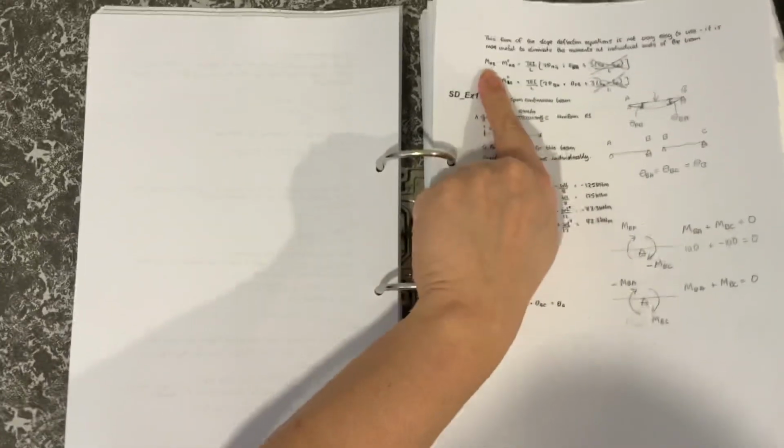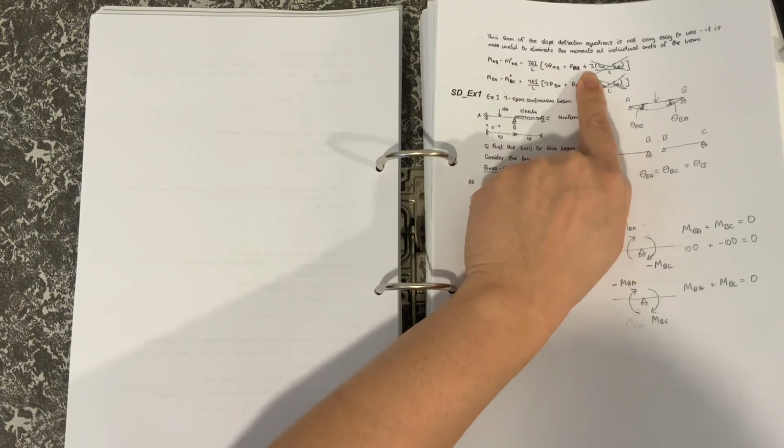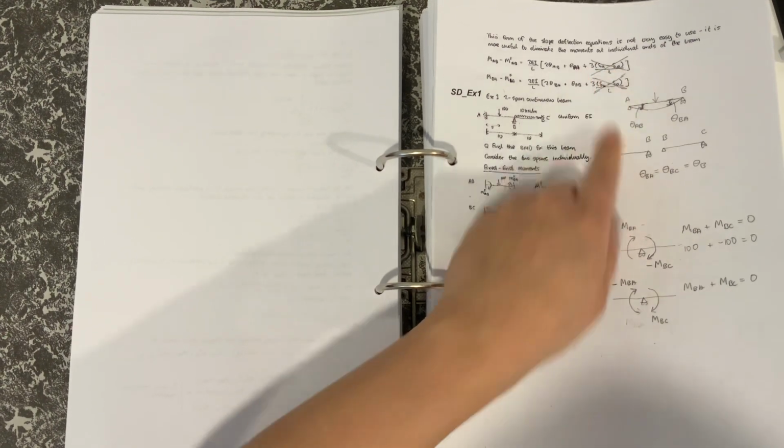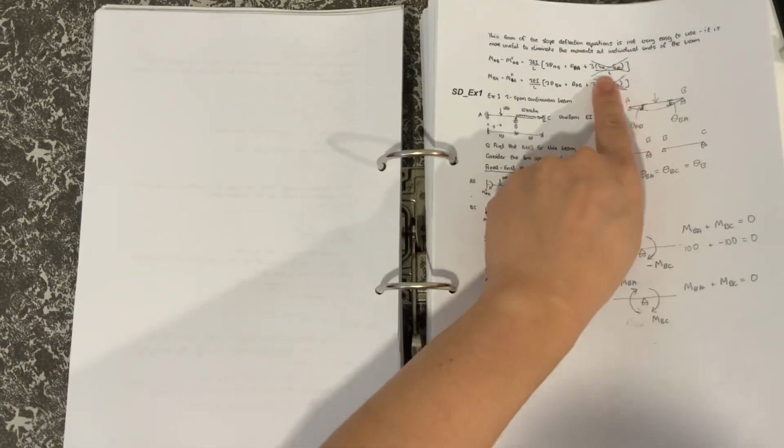Let's go back to here, and we can see this formula here, MAB. I cancelled out this relative bit because it's not needed for the no sway frames, but this one that we're looking at has got some sway, of course.